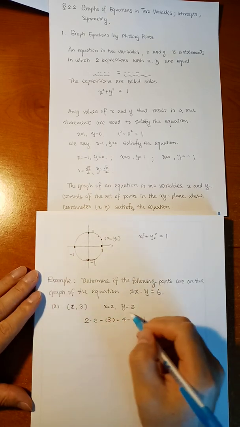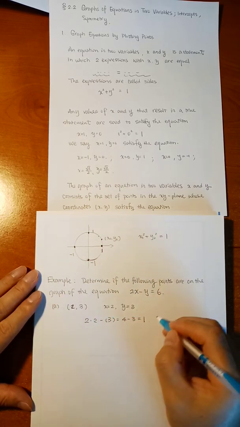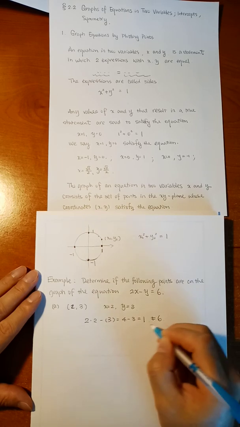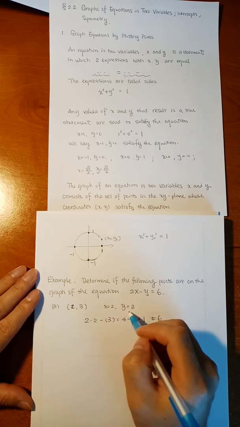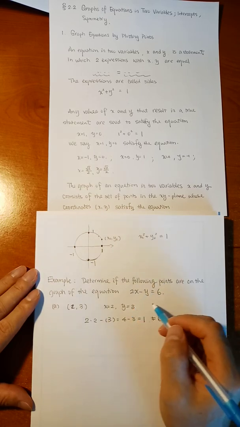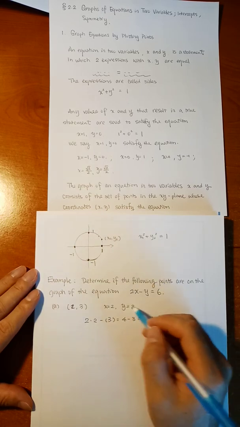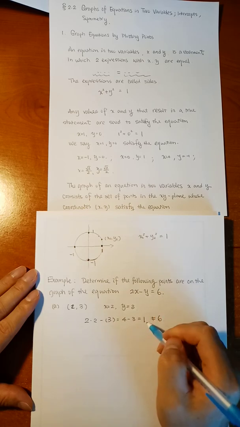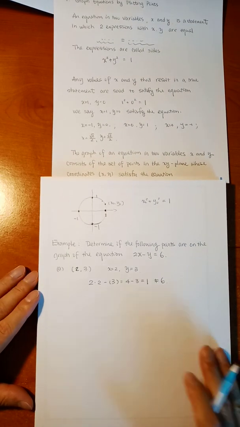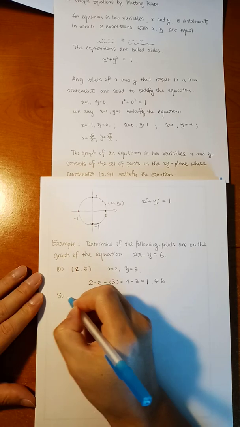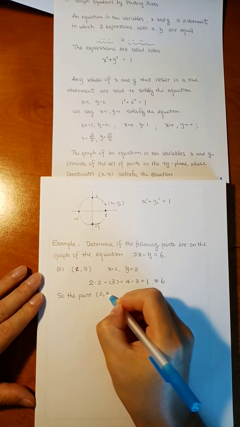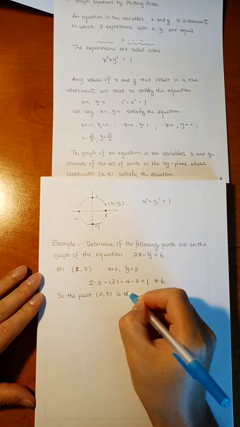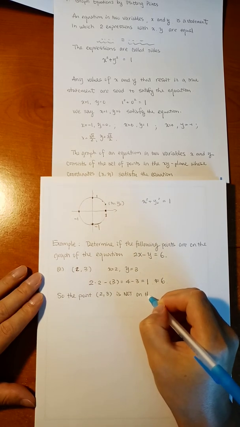The left-hand side is 1, and the right-hand side is 6. It is not equal to 6. So when you have this pair of values, you get a false statement. It's not equal. So the point (2, 3) is not on the graph.